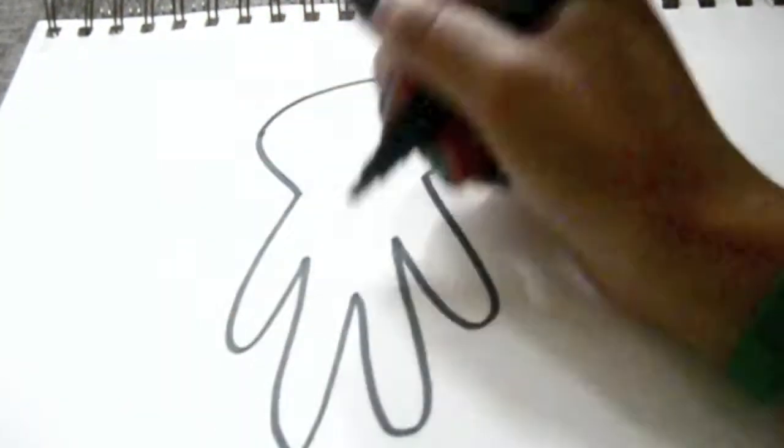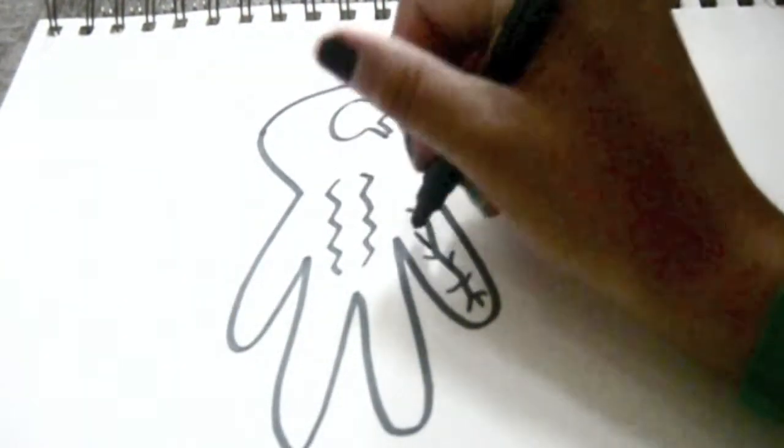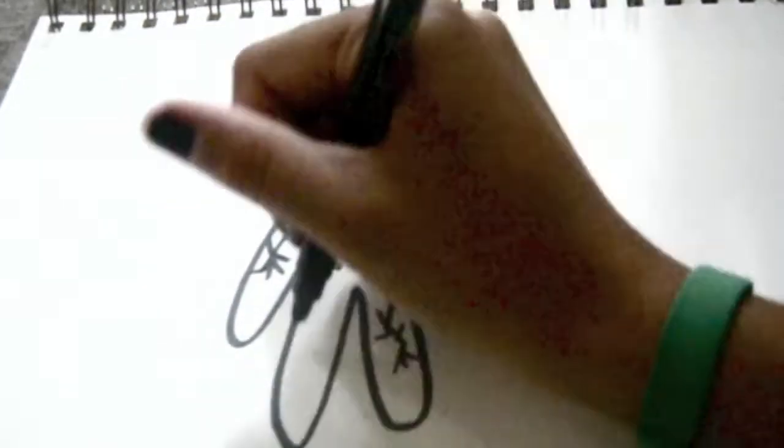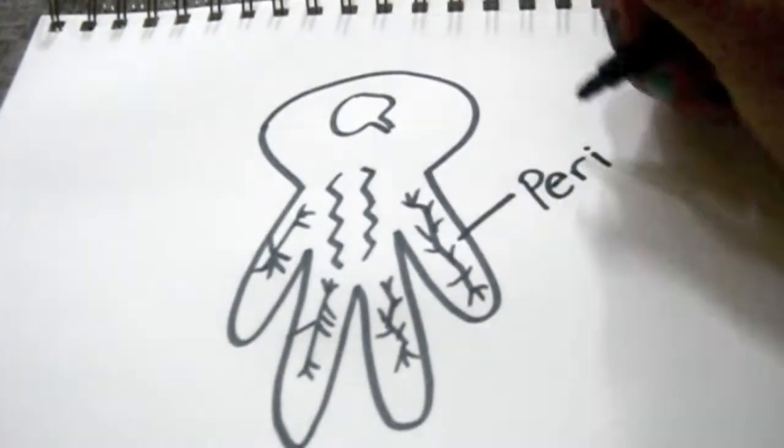So back to the body. The organs which make up the nervous system are mainly the brain, spinal cord, and peripheral nerves.